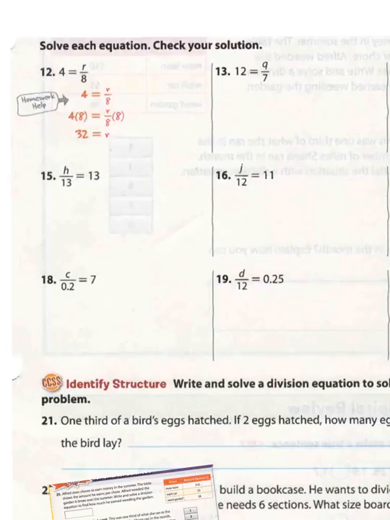Alright guys, so I'm going to help you with page 567, 568, working out some of the odd questions for you. What we're doing here is solving each equation, checking your solution, right? That's what it says. So how are we going to solve these equations? Over here, let's look at the example.